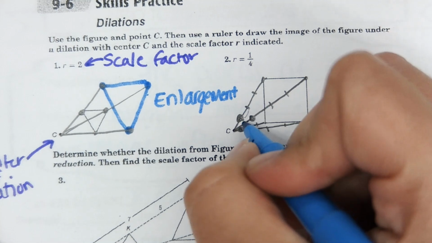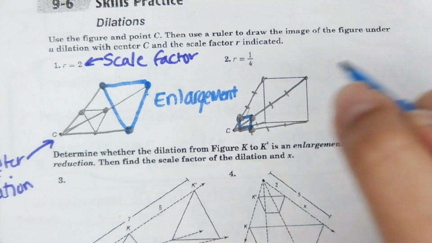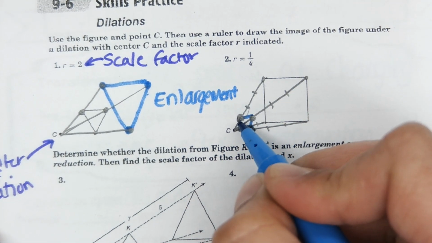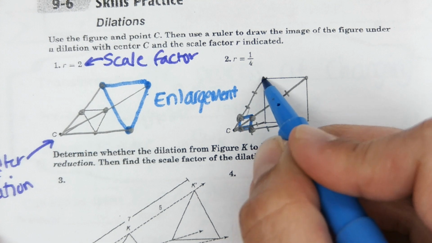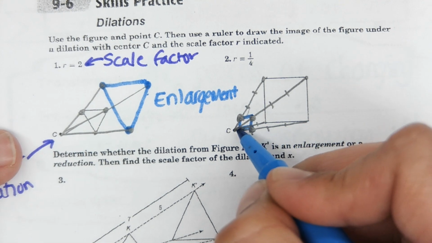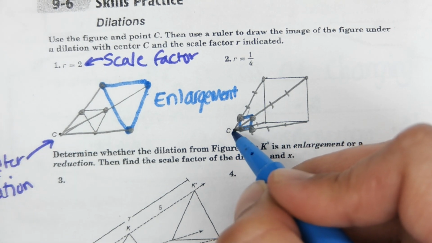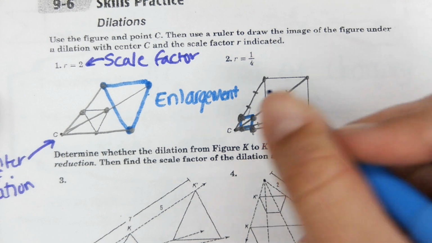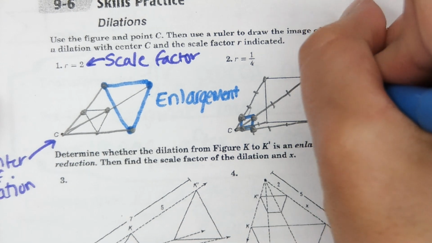And so this here is my new shape. It is 1/4 the size, so each side length is 1/4 the size of the original, and each point is 1/4 the distance from the center of dilation. So when a shape gets smaller like this, it is called a reduction.